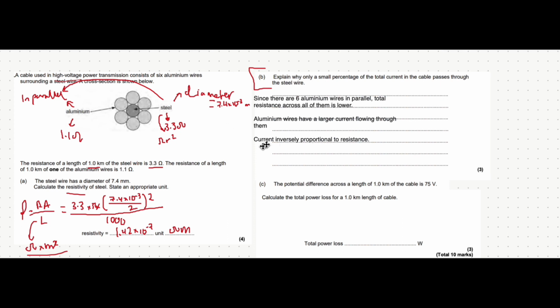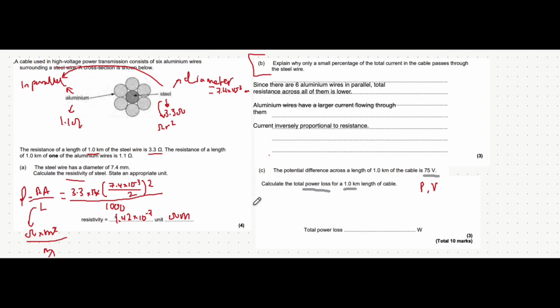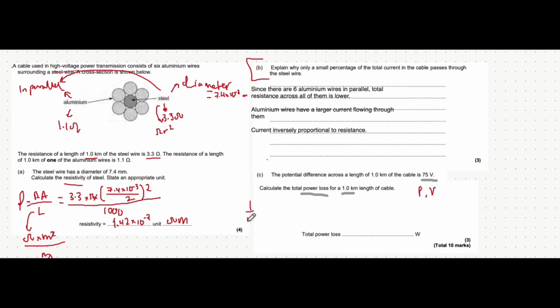Moving on to part C of this question now, it's told you the potential difference across this whole junction is 75 volts. It's then asked for the total power loss in 1 kilometre. Okay, let's have a look. We've got the voltage, we need to find the power, but we need one more variable to link all of this together. Because we know the individual resistances of each of these wires, and we know that they're all in parallel, we can use the equation for total resistance in parallel.